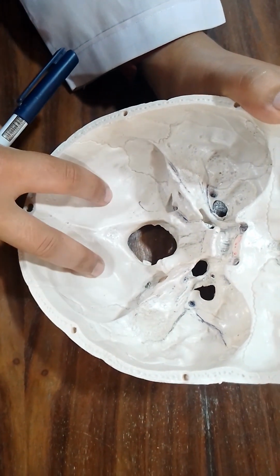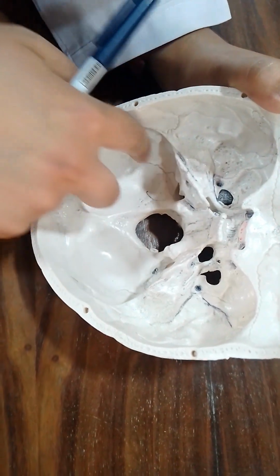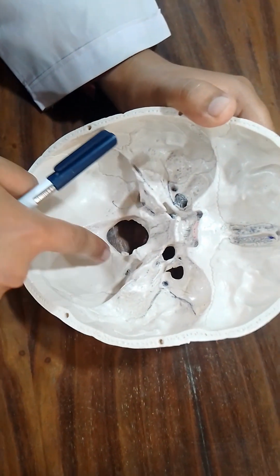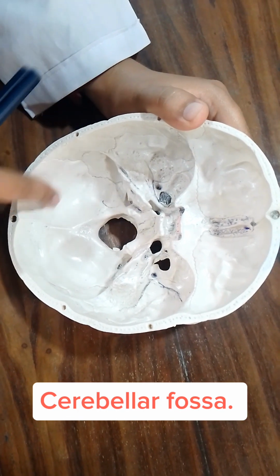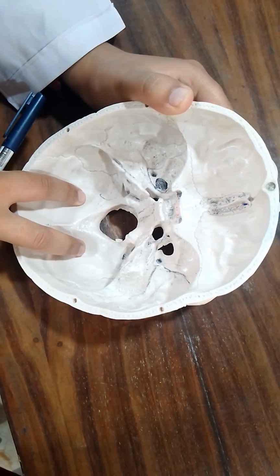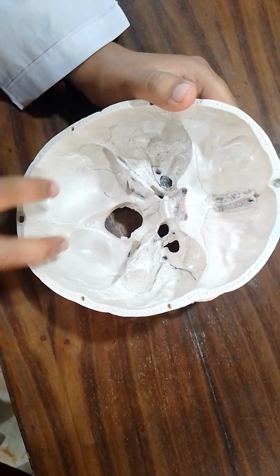Next, you can see there are two hollow or oval depressions, and these depressions are called the cerebellar fossa, and in these cerebellar fossa the cerebellum is found.